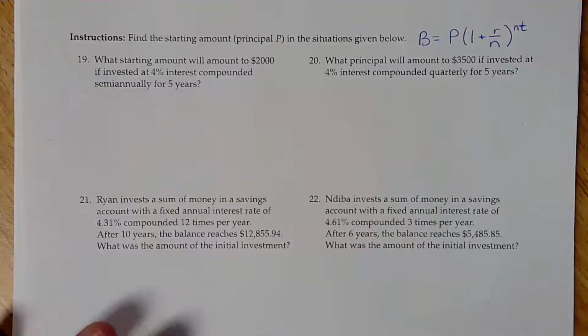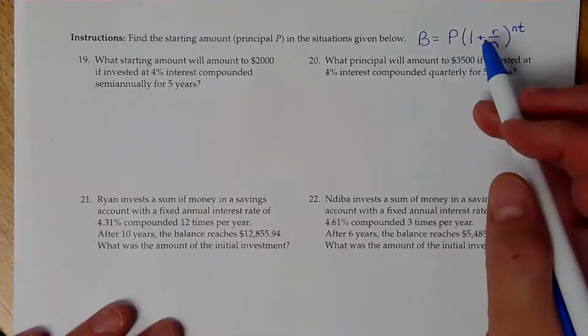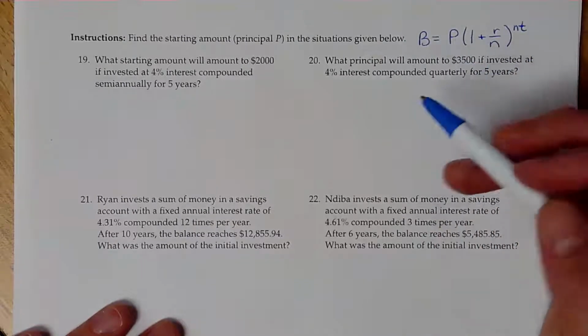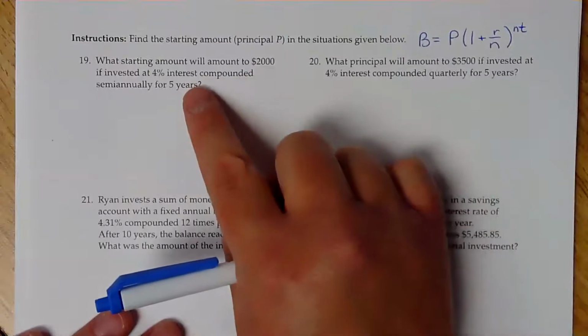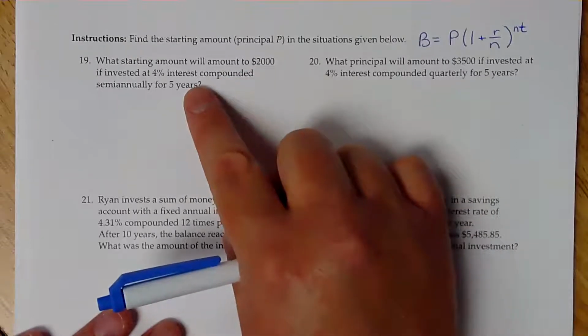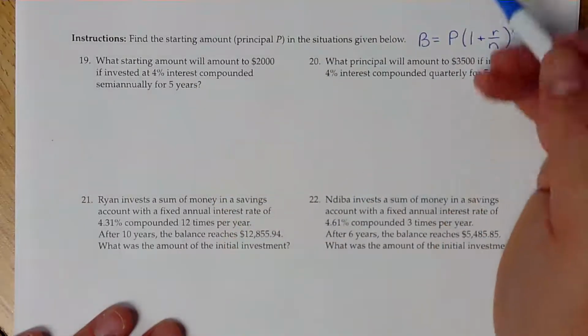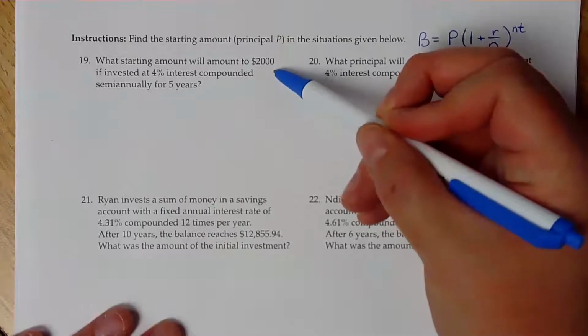Now that we've practiced finding the balance in our account based on a principal and interest rate, what I'd like to do is look at how to do this in reverse. So suppose that 5 years from now, I want to have $2,000 in my bank account, and my bank is going to give me 4% interest compounded semi-annually. What is the principal or starting amount that I need to put into this account so that I get this $2,000 at the end of 5 years?